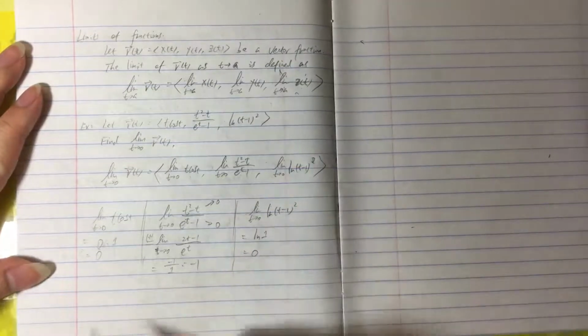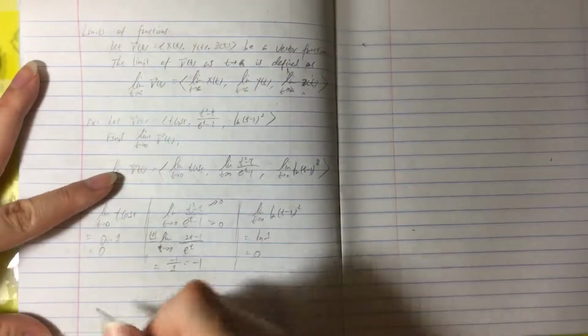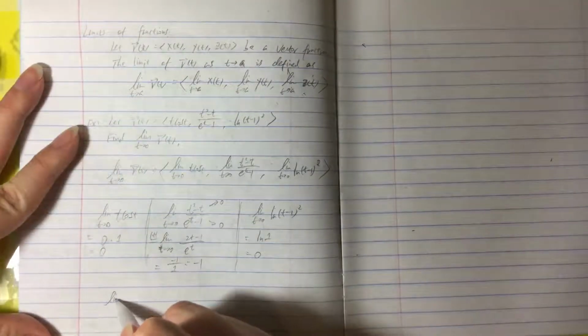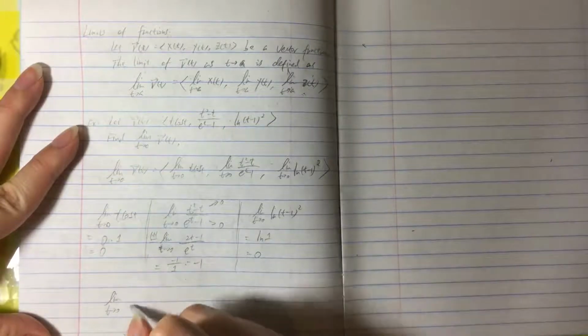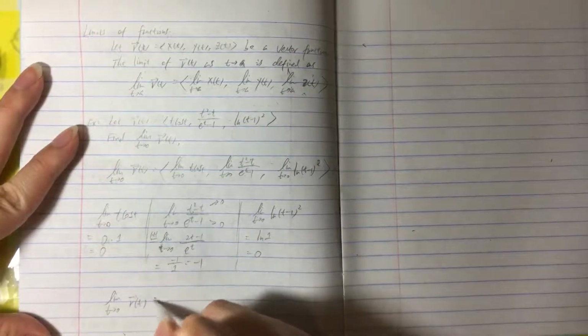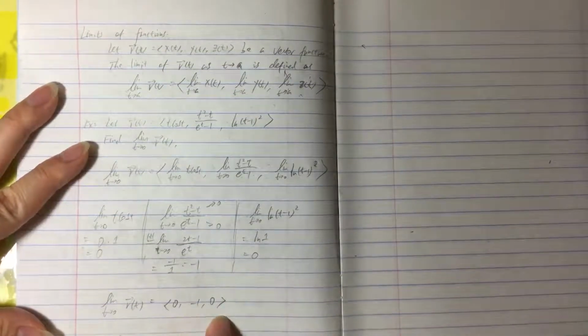So the third component is 0. Therefore the answer: the limit as t approaches 0 is a vector, 0, negative 1, 0.